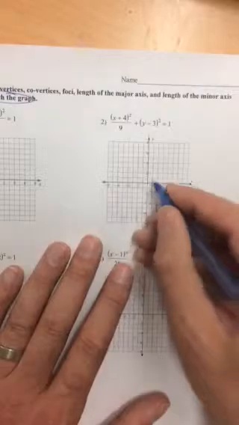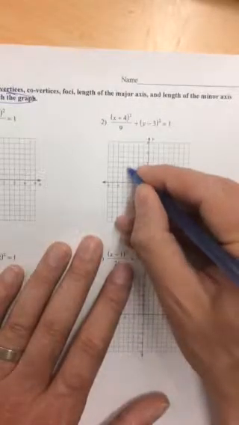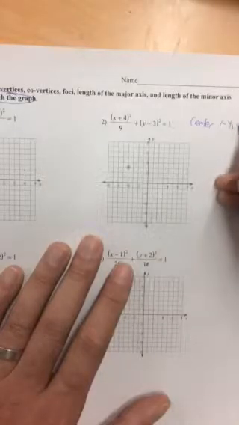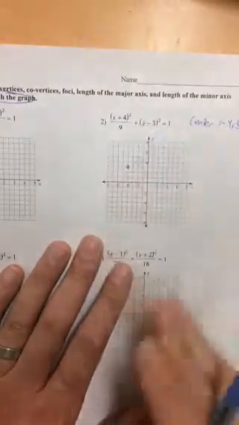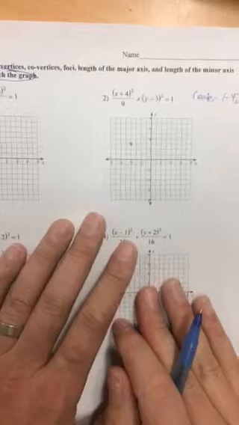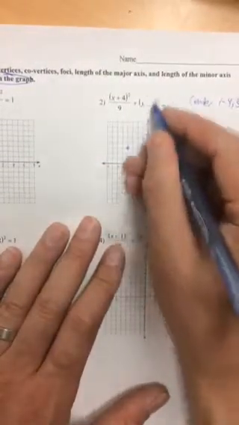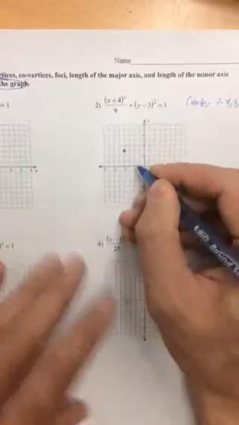The center is going to be at -4, 3. That's one of the questions it asked us, the center. -4, 3. Remember that both the x and the y coordinate of the center are backwards from what you might think, and that's because they're both in parentheses. So -4, +3, that's the center.